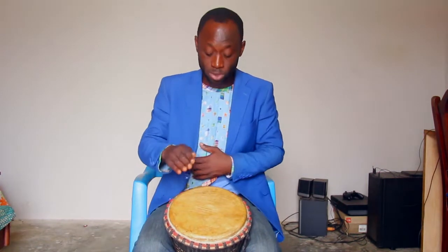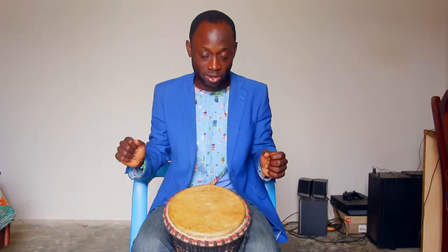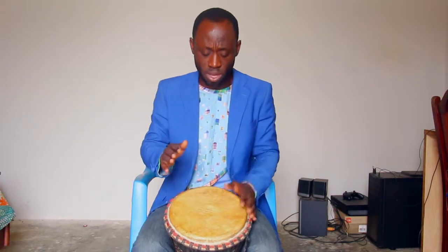So now, we're going to look at 2 different rhythms or beats that make use of the bass and then the tone. And then see which one is a lighter shade or a darker shade, or which one has more energy than the other. So, let's try these 2.